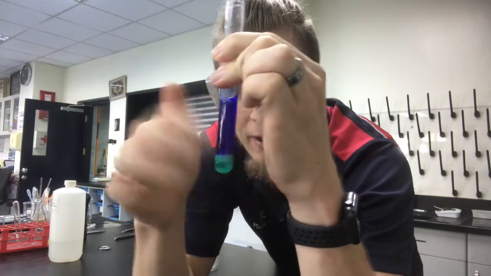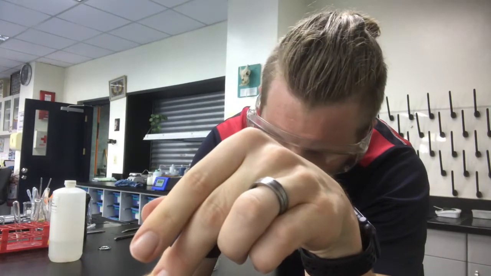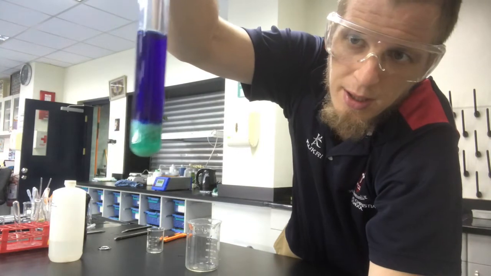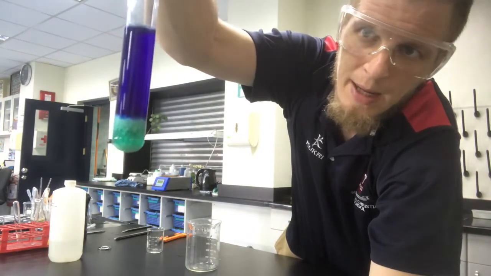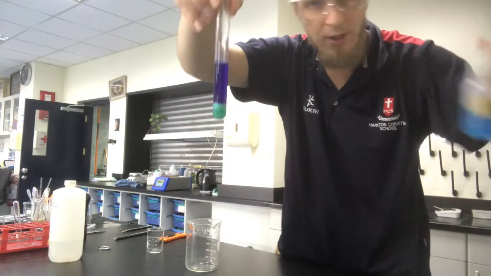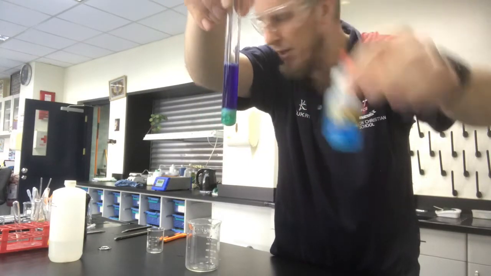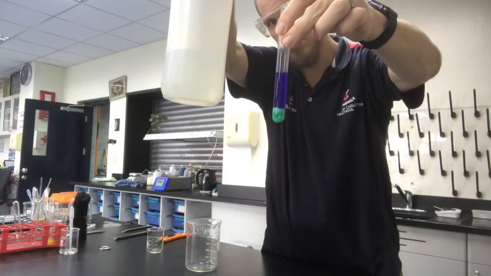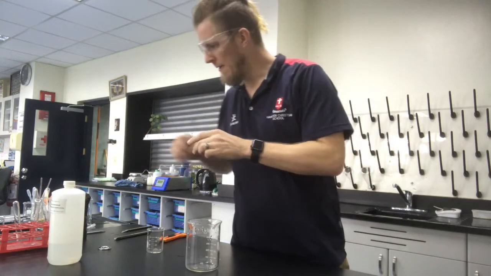So let's see if I can get the whole thing to go. I don't think I can because my precipitate's kind of going in the way, but it's kind of cool. You can see the three different stages of what's going on there. And you can see again, if we get out our original, significant colour change. This blue and this blue are very different. And this was our colourless solution as well. So again, very different. So definitely a chemical reaction happening in there.